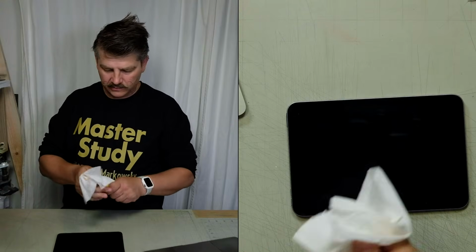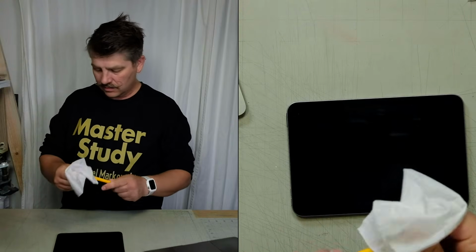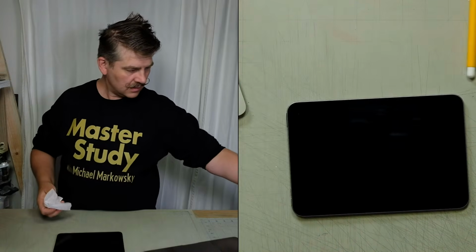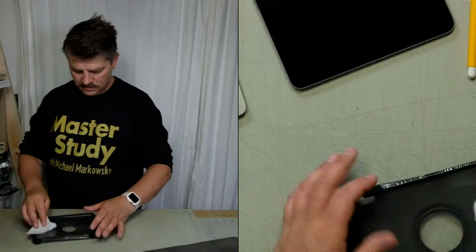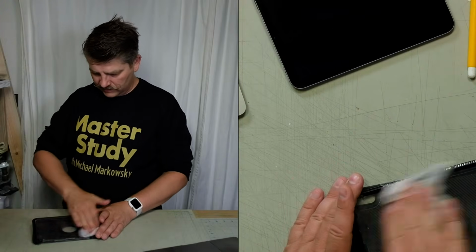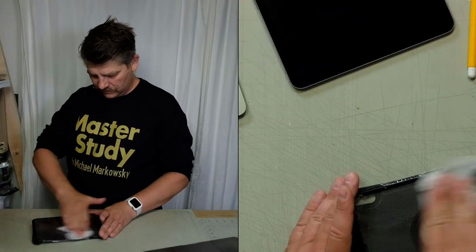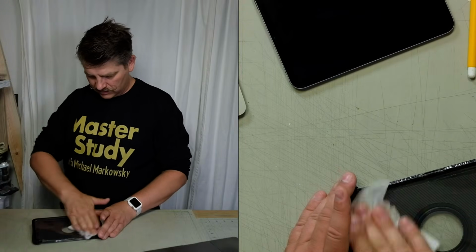Let's just give all these tools a little cleanup. While I've got this, I'm just going to give this screen protector a little clean.